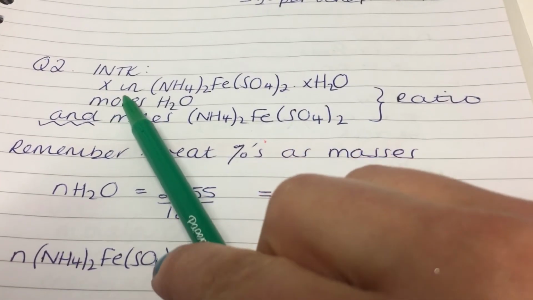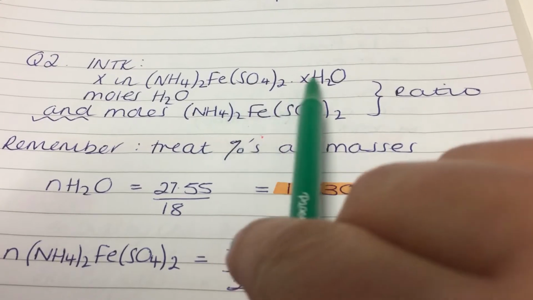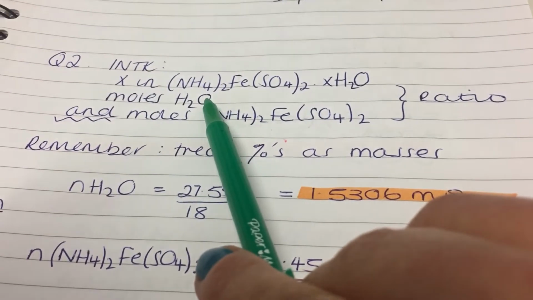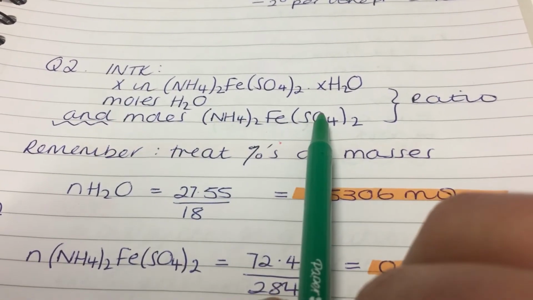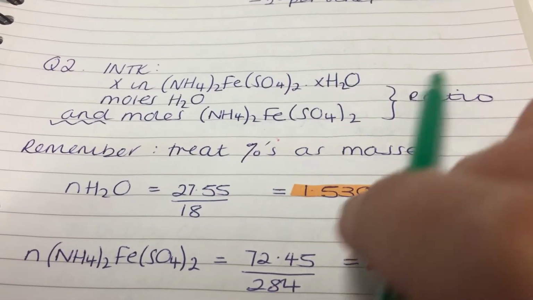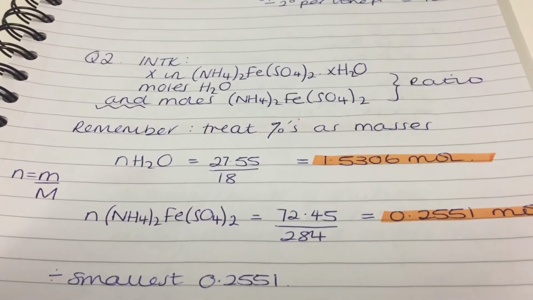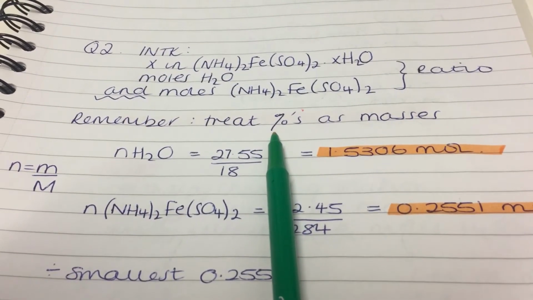I need to know X in this particular formula here. So I'm trying to figure out what the value of X is. To be able to do that, I need to know how many moles of water I have. And because it is a ratio, I also need to know how many moles of this substance here we have. So we're looking to find the ratio between these two numbers. Have a look at the information you've got in the question, and remember that whenever you're given percentages, you treat it exactly the same as if it was a mass.